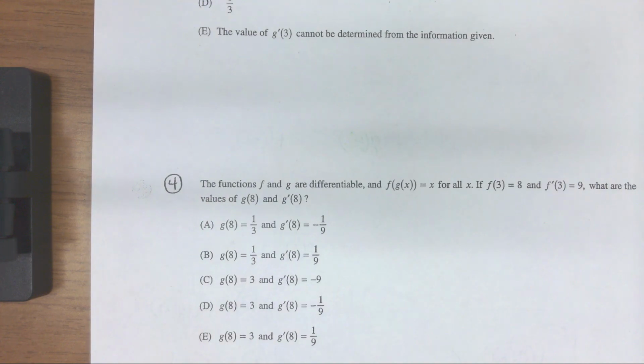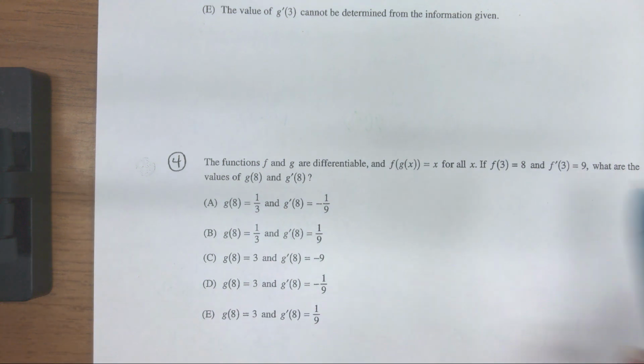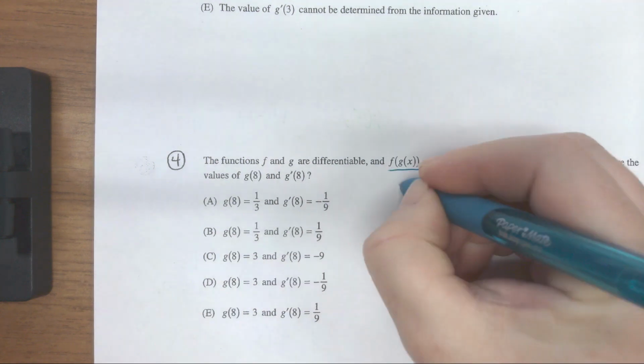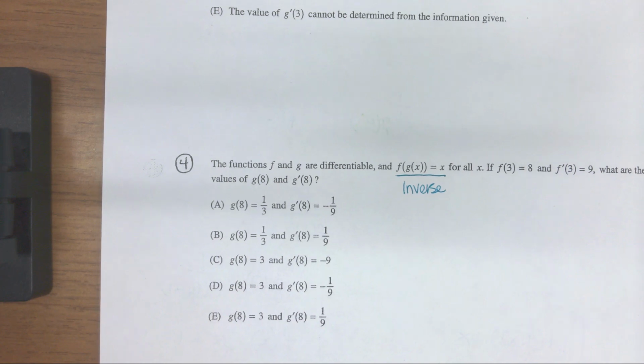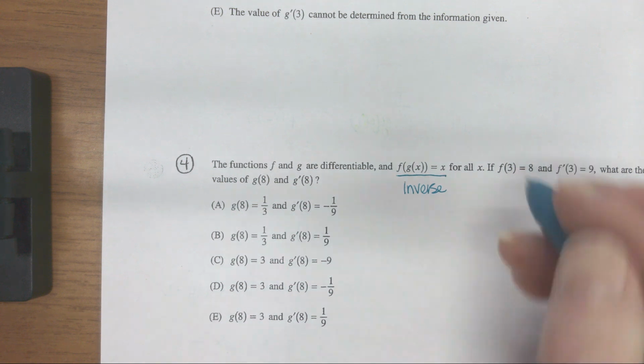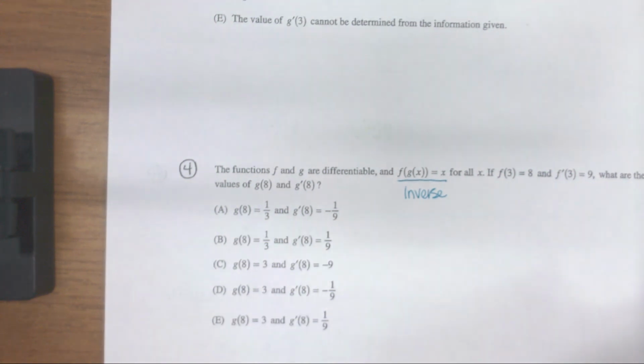Do you guys want to try this one on your own? Try this one on your own. Ooh, I'm going to eliminate possibilities.